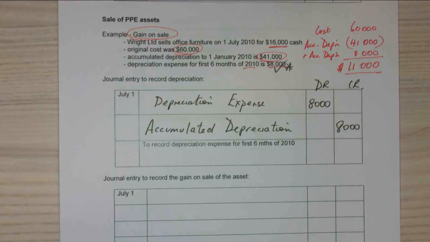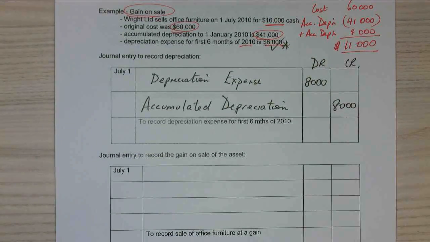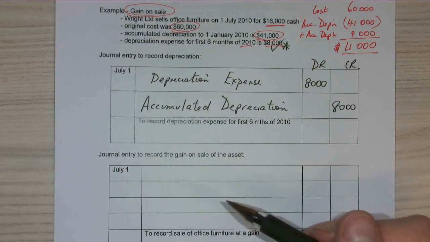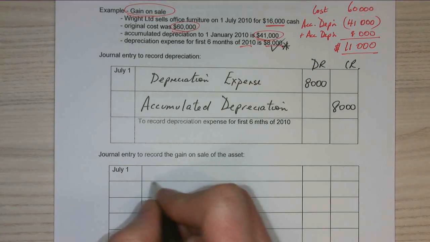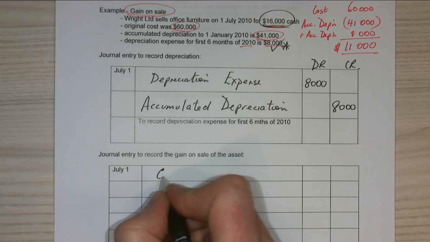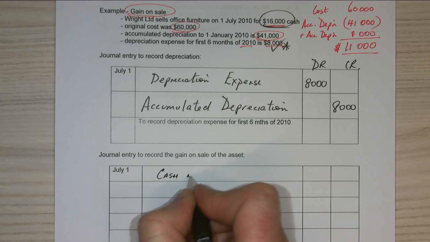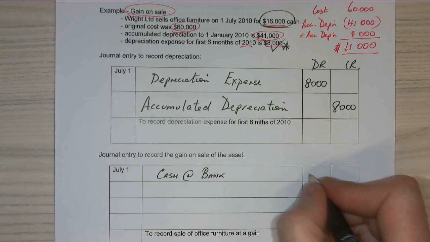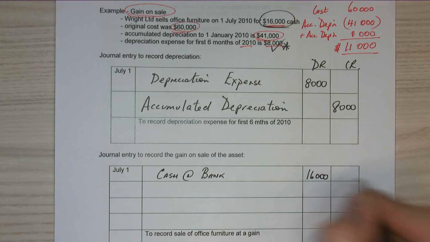The next thing I need to do is record the gain on the sale of my asset. Now what we've got is basically removing the asset from the books and recording the sale. So the first thing I need to do is record this cash. So cash at bank. Now I'm going to record that that's been a deposit, so it's $16,000.